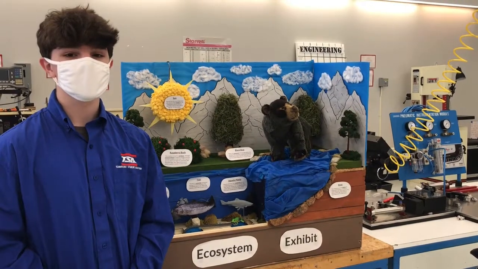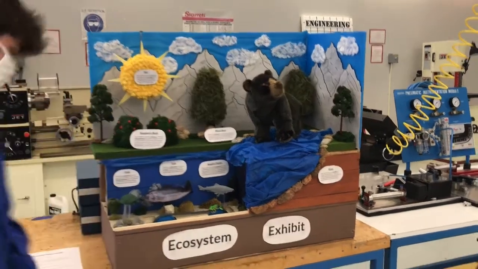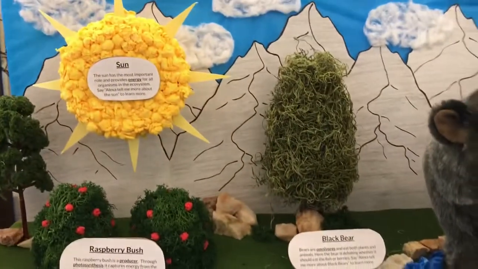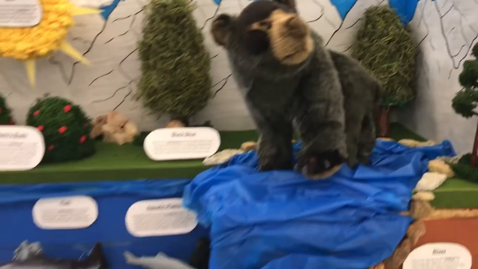Our project is an ecosystem exhibit that can be on display at a science center. It highlights several biotic and abiotic factors of a forest ecosystem and demonstrates key ecosystem functions.